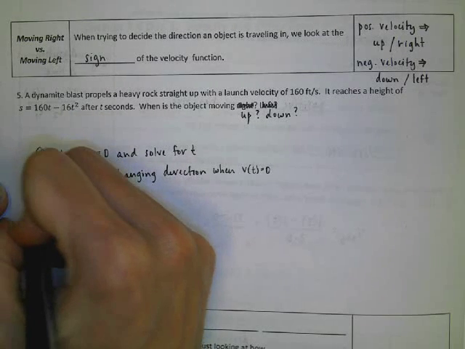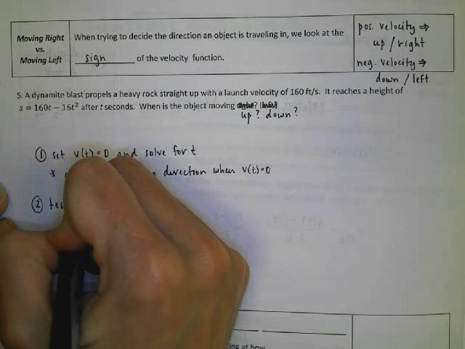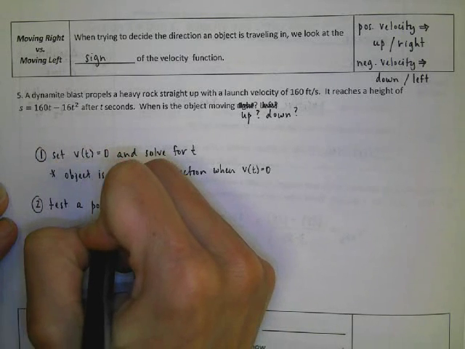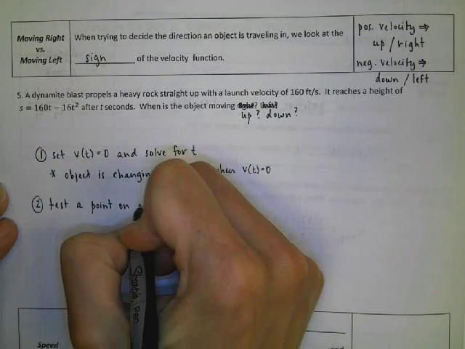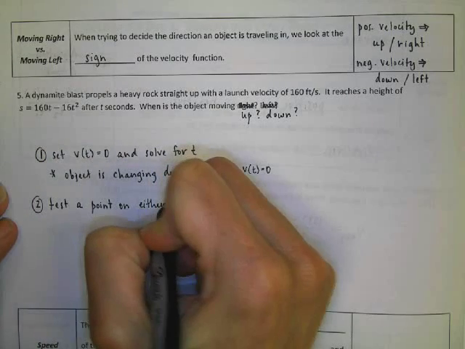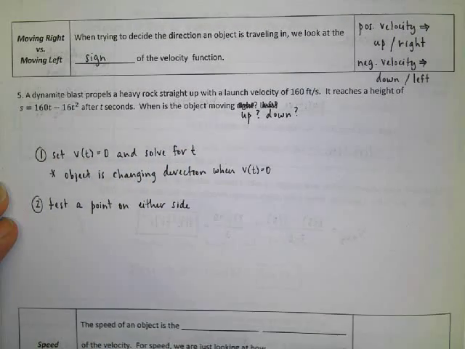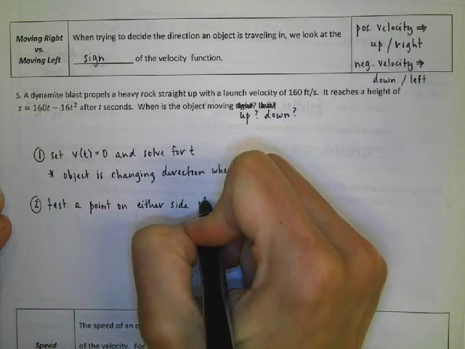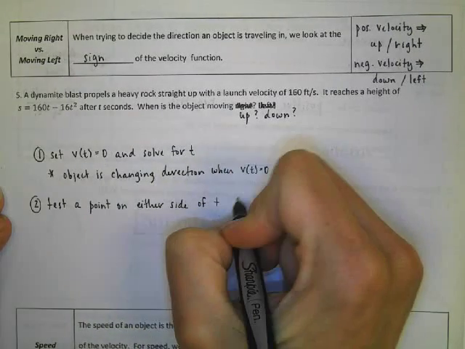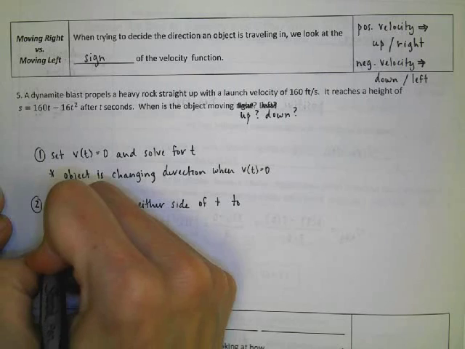Okay, and then the second thing I'm going to do is I'm going to test a point on either side of t, and we'll look at an example to see just what that means. But test a point on either side of t to determine the sign of velocity.